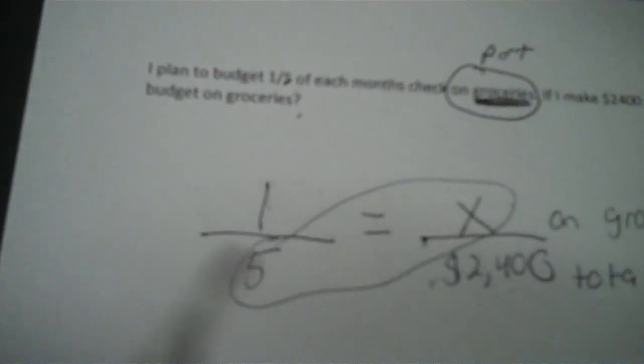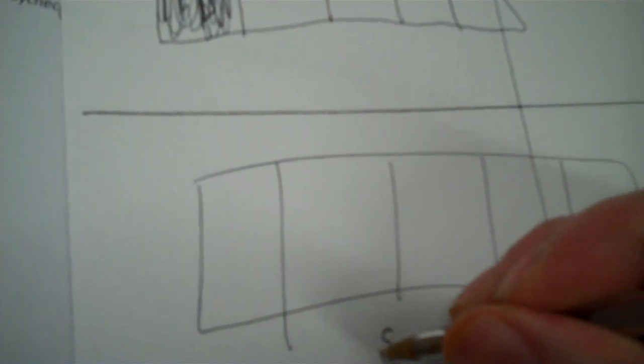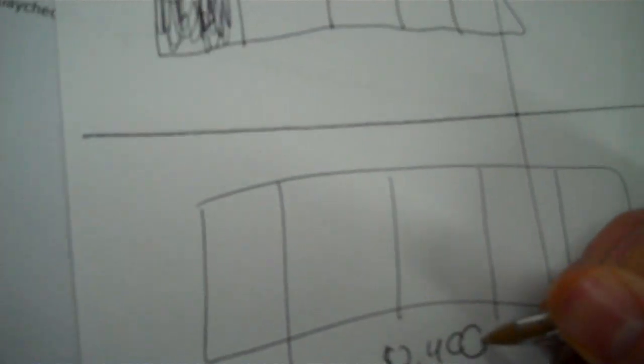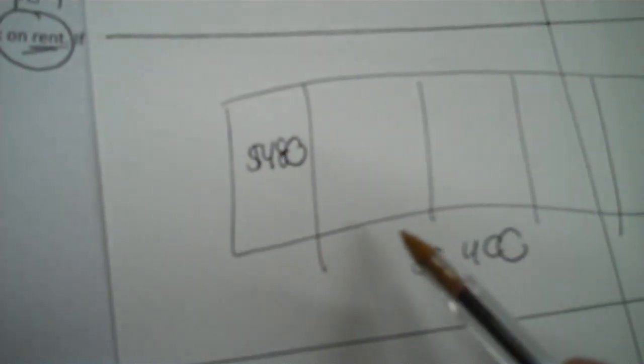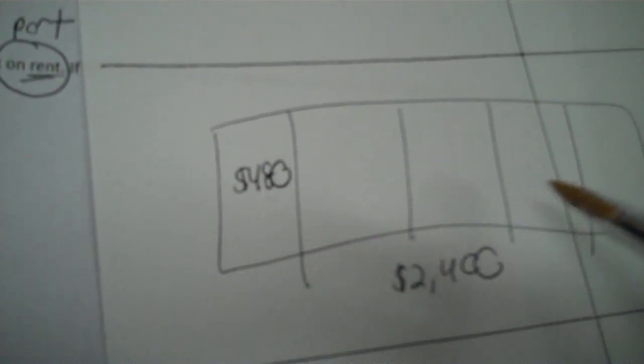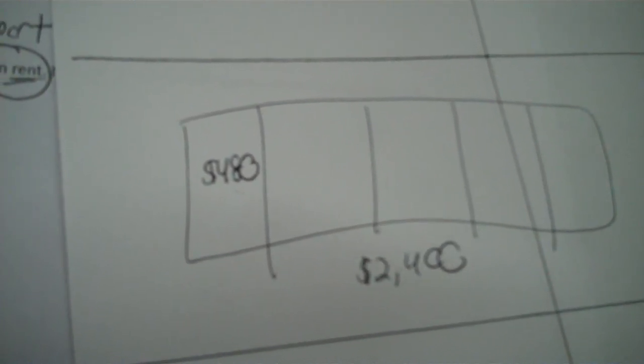Okay. Okay, so basically what I've just figured out is this total here is 2,400. This 1/5 that I'm going to spend is the 480. Okay, so I split into fifths, 480. Just like that. If the picture is confusing to you, just don't throw it out.